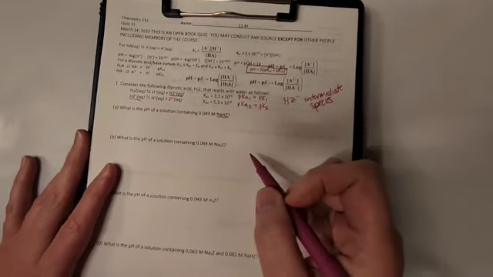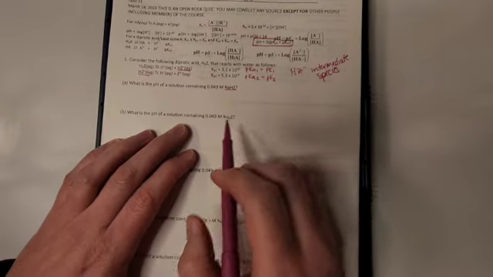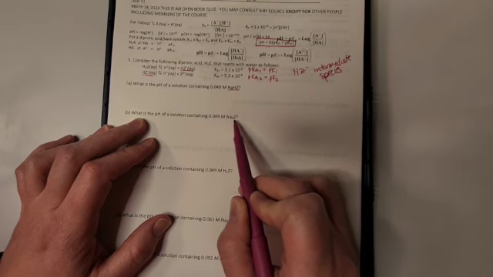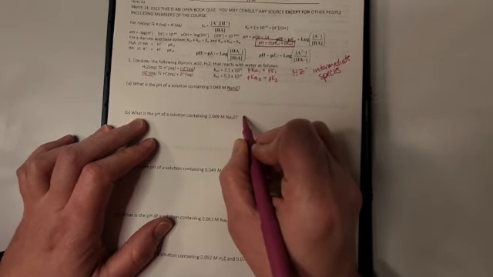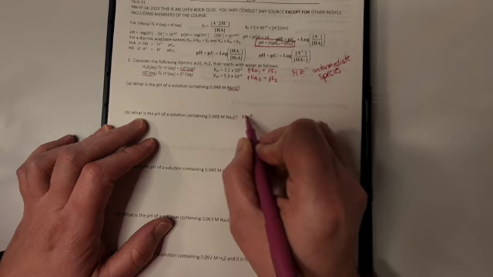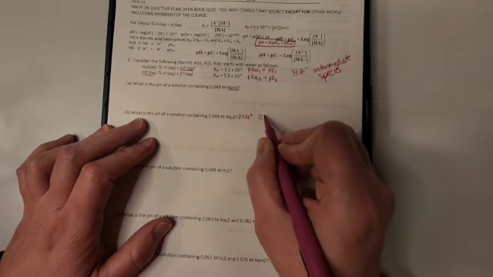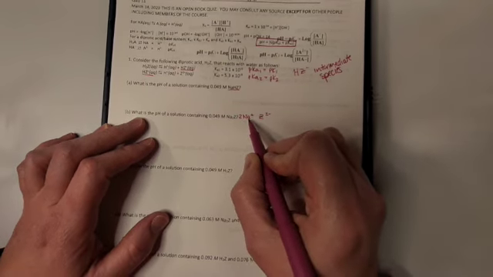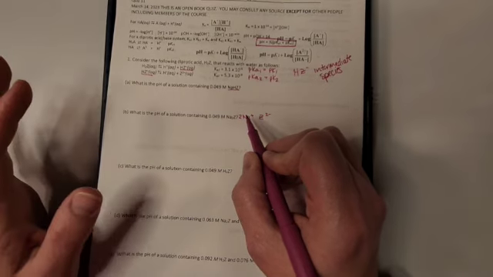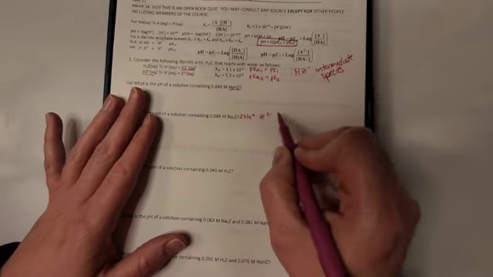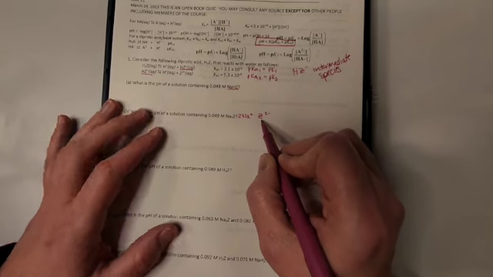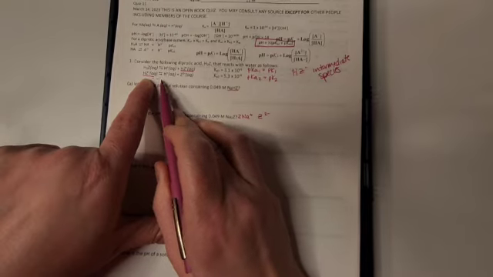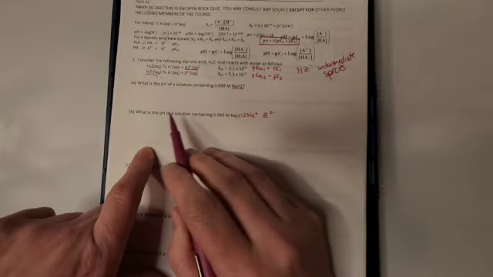Now, the second section, part B: you've got a solution containing 0.049 molar of Na2Z. When this dissociates, you're going to have 2 Na plus and 1 Z2 minus. We've already said that sodium does not react in this. It just exists as a salt, and you can pretend it's not there. What you're looking at is the Z2 minus. This is part of your second reaction, the Ka2, and it's wanting the pH.